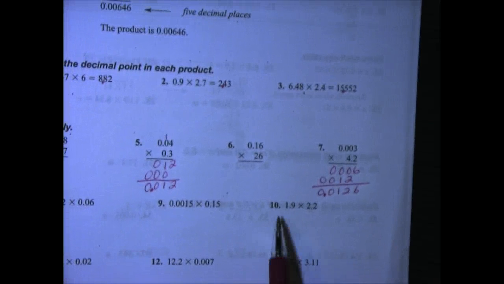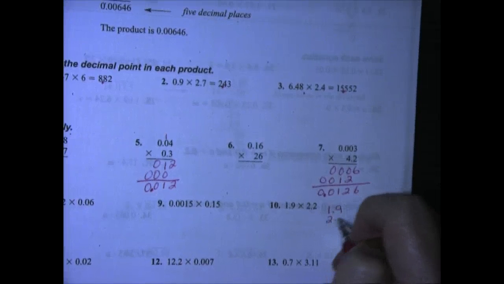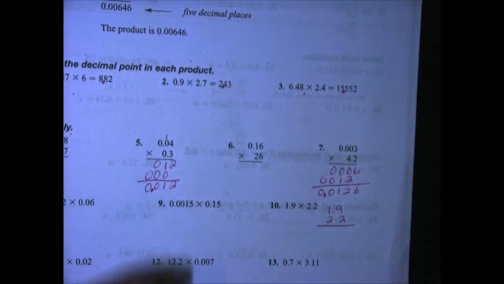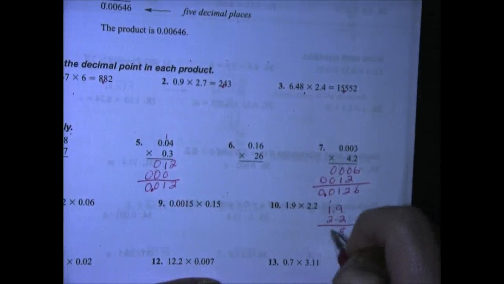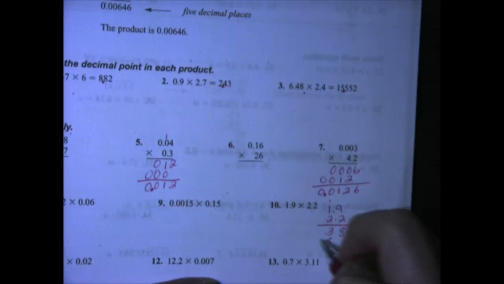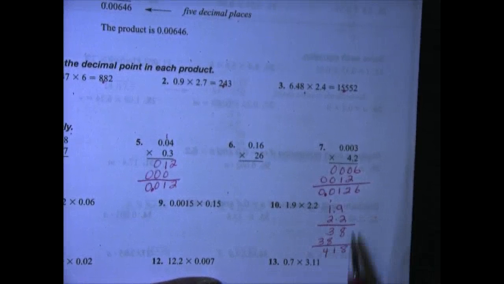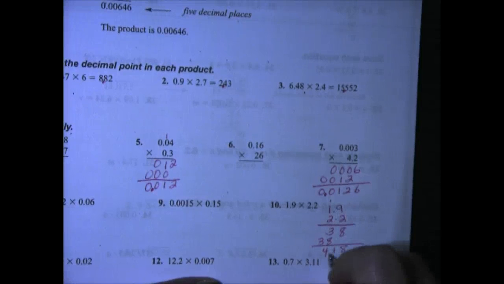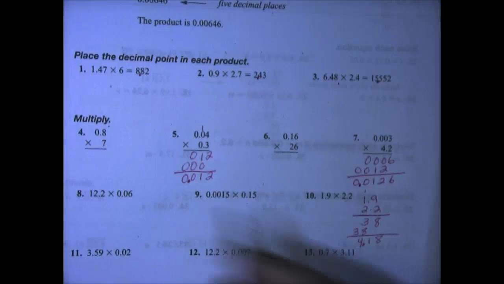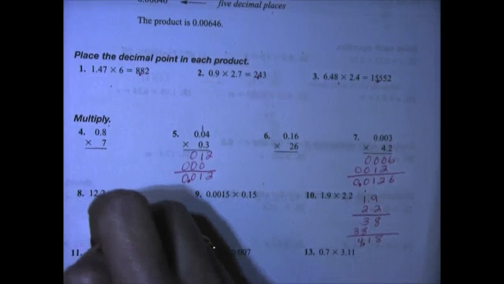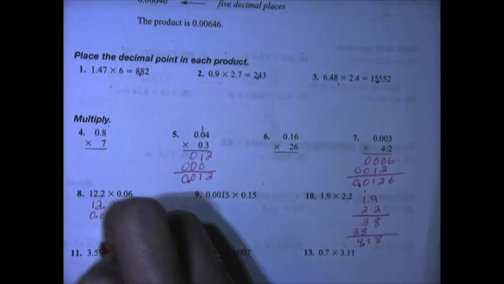Let's take a look at number 10. This time I need to set it up. Remember that I don't have to set up my decimal points, although they happen to set up on this one. So I get 418, but I have 2 places, so 4 and 18 100ths. Let's set up 12.2 times 0.06.